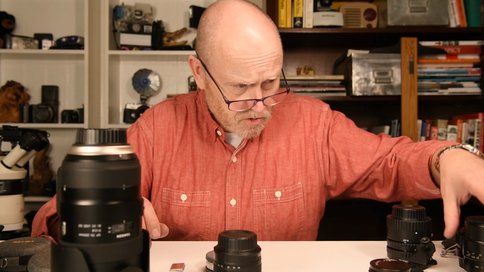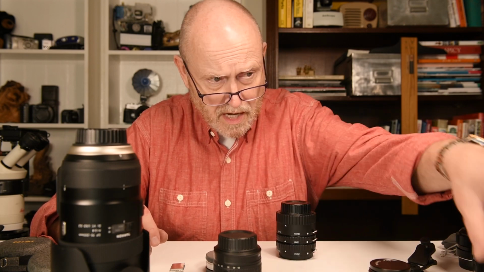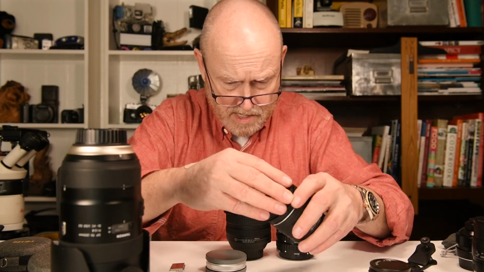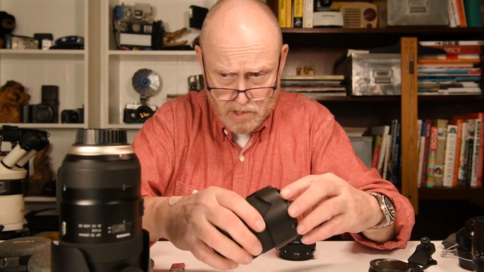Whatever lens, whatever camera you buy, it probably came with a lens. And there is always a temptation to use the lens that came with your camera. Here's a kit lens. Well, that was a kit lens too, but this one's a kit lens off a slightly more expensive camera. It's actually not a bad lens.